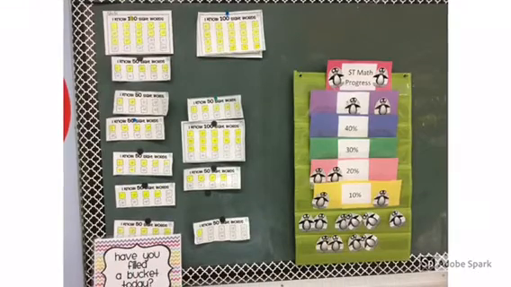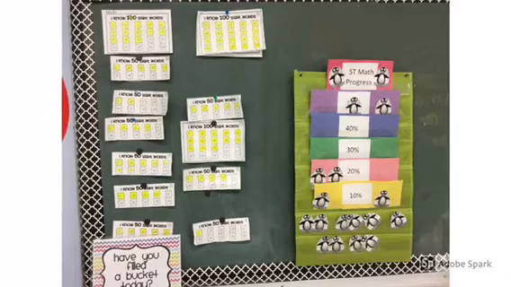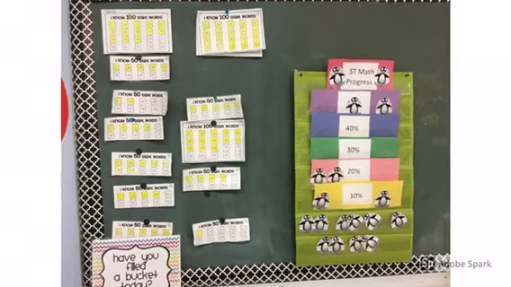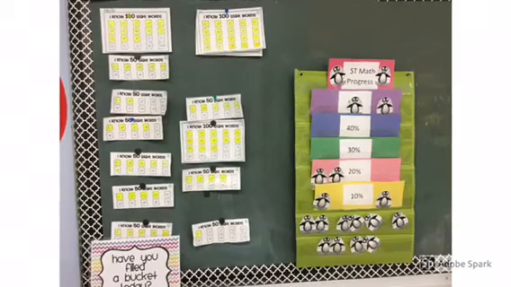This is another piece of my data wall. On the left, students keep track of how many sight words they know and update it as the year goes on. On the right is our ST Math progress chart. Students move their penguin up as they make syllabus progress.